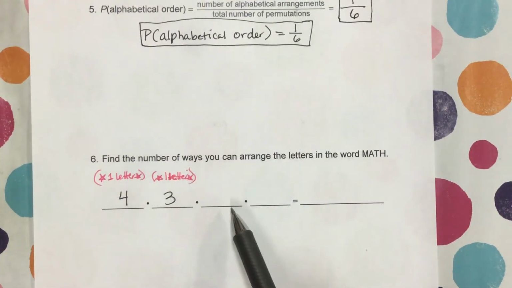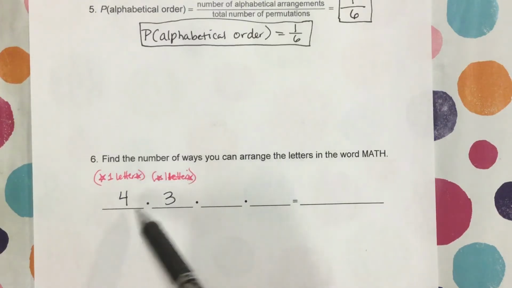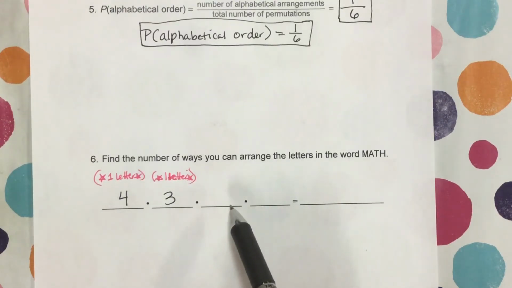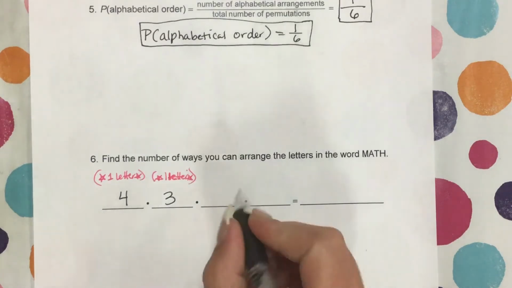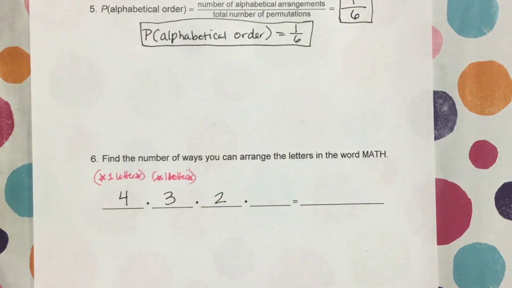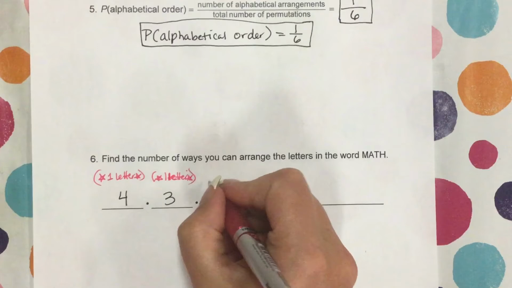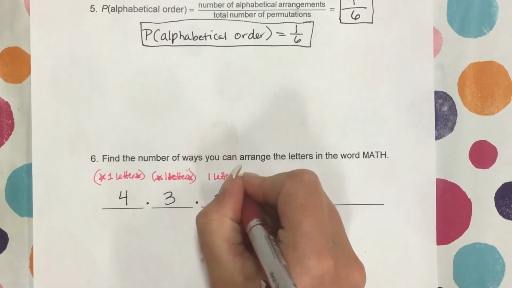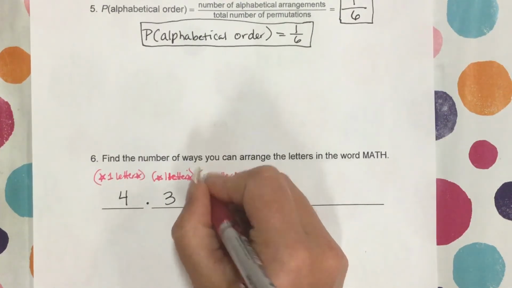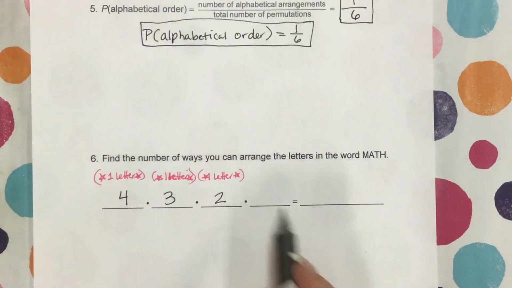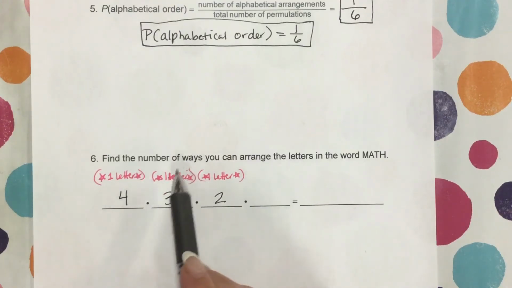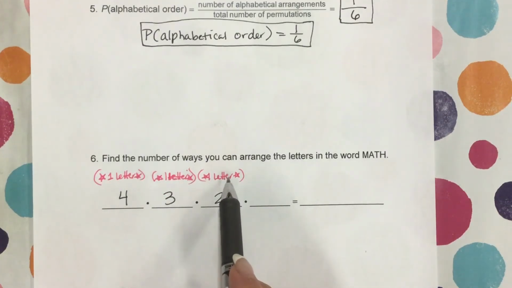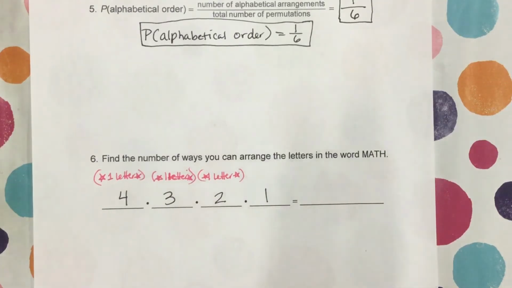So when we go to the third one, this is the first, this is the second, this is now the third. How many options do we have here? We started with 4, right? But now 1 letter's here and another letter's here, which means there are only 2 left. And then we have to realize that 1 letter is also going to be here. So then we get to the last one. We started with 4, but 1 letter's here, another letter, and a third letter here. So that means there's only 1 letter left, right?